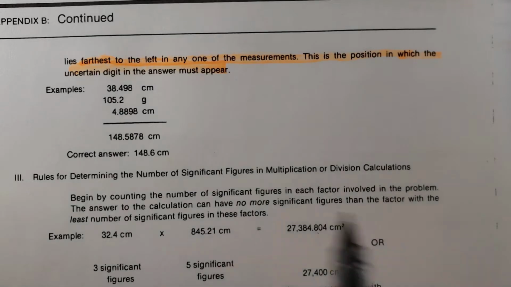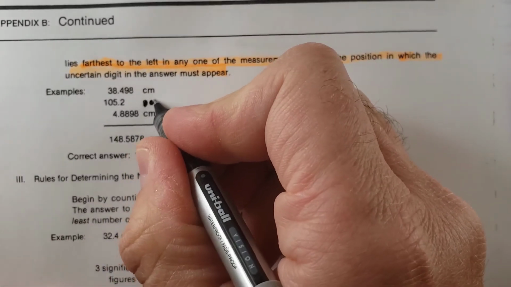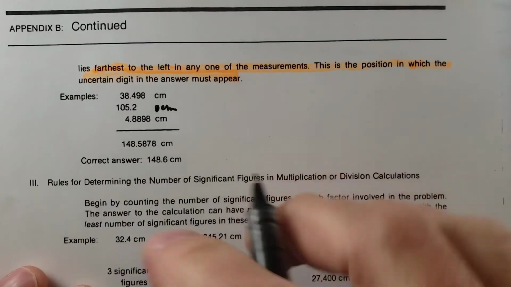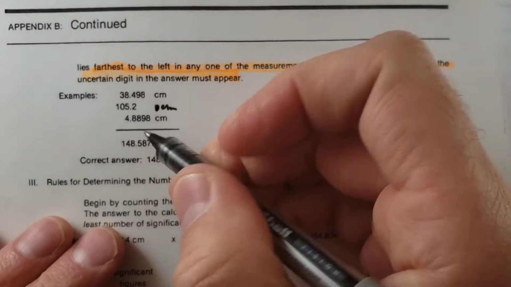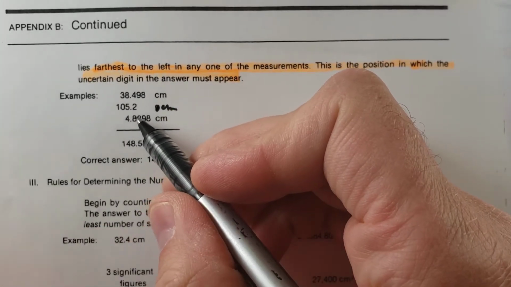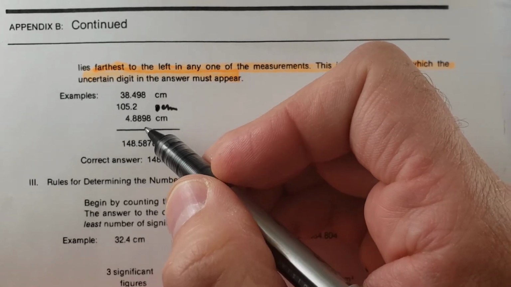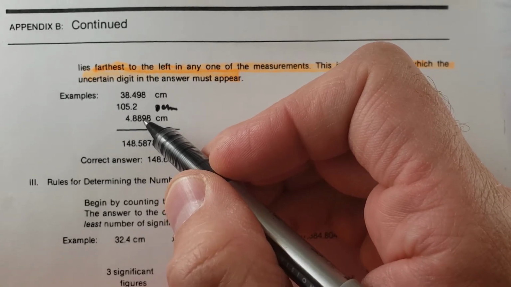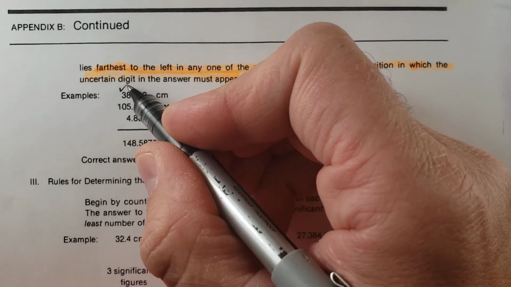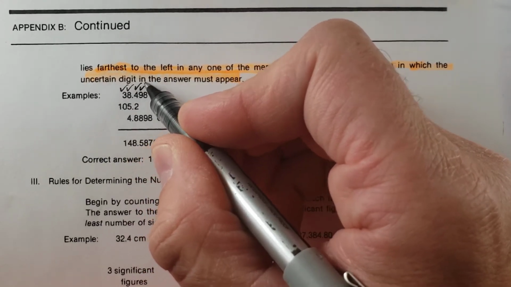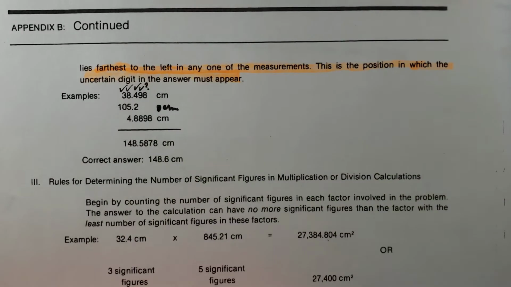So for example, if I'm adding these numbers, now I think this should be centimeters here, so we'll make that change. So 38.498, 105.2, 4.8892. If we mark the uncertain digit, or mark the sig figs, we have that one being uncertain, okay?